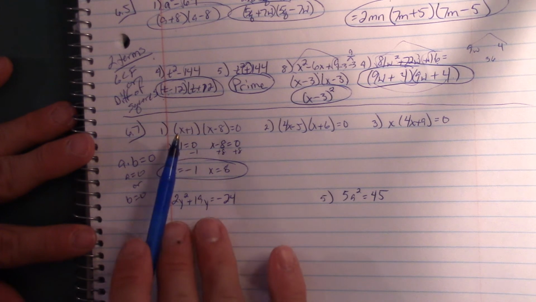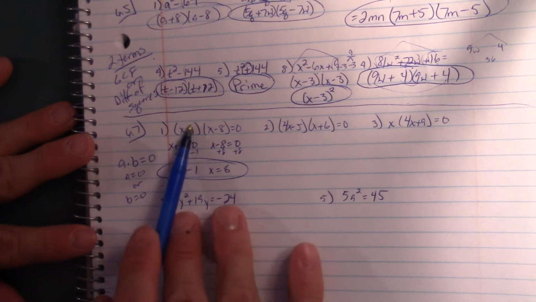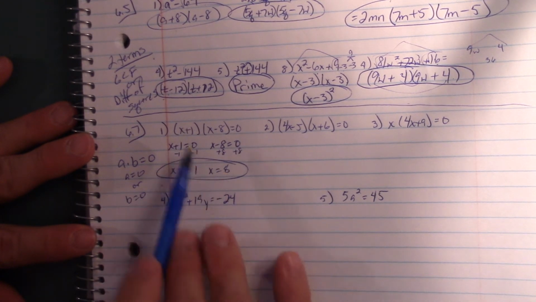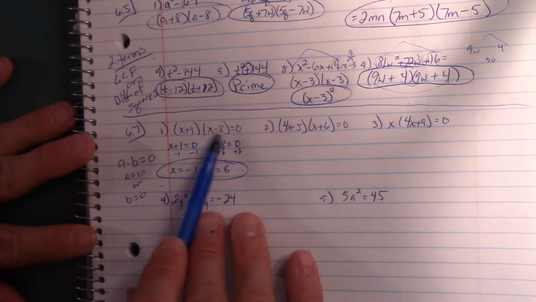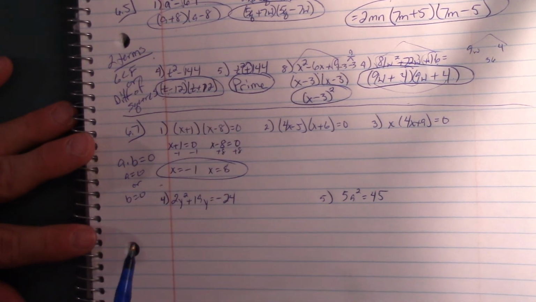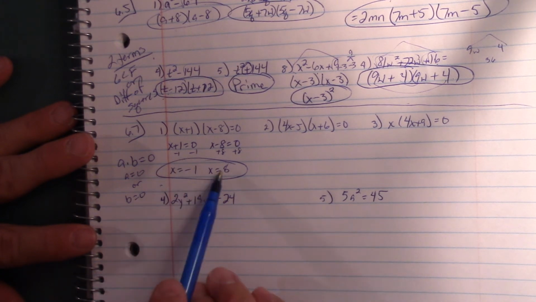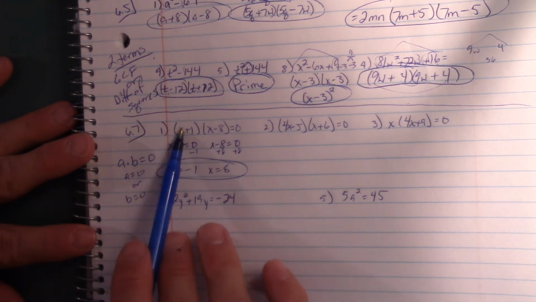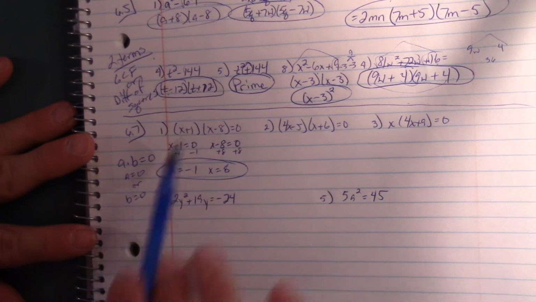Now, check it. If I plug negative 1 in right here, I get negative 1 plus 1 is 0 times whatever. It doesn't matter, it's 0. If I get 8 here, 9 times 8 minus 8 is 0. 9 times 0, okay, yep, that's 0 too. It works, right? Both answers work. That doesn't mean plug in 8 here and negative 1 here. You plug in negative 1 to both to check. You plug in 8 to both to check.